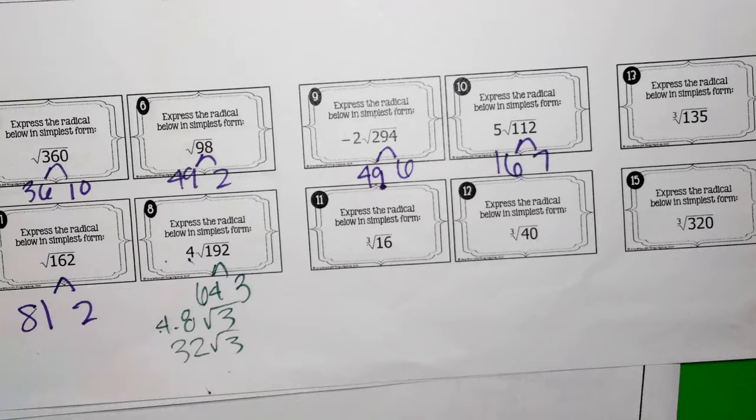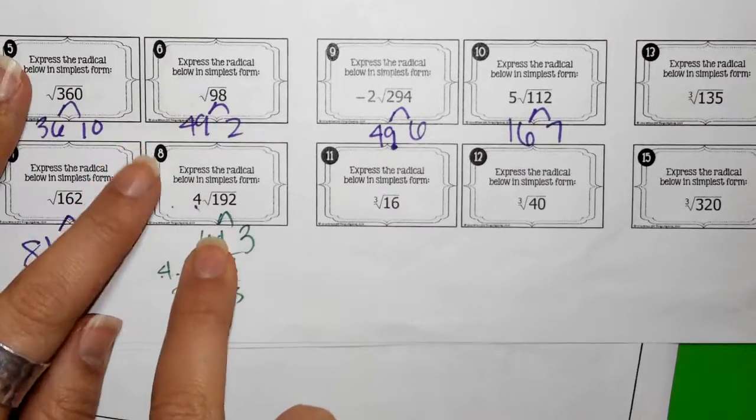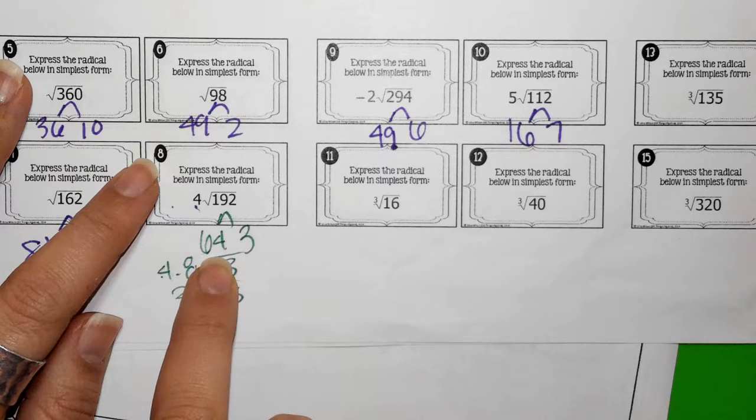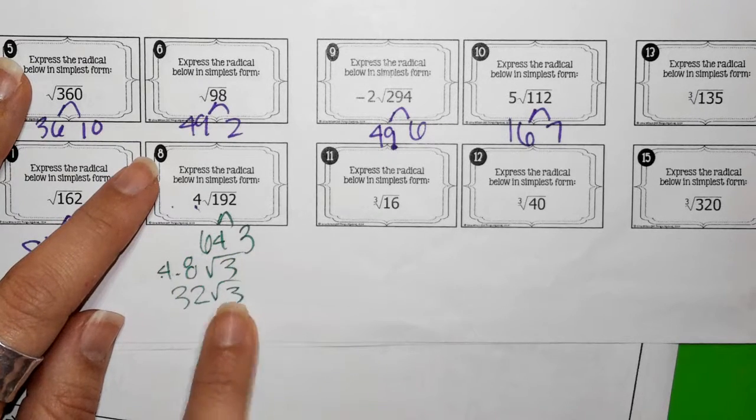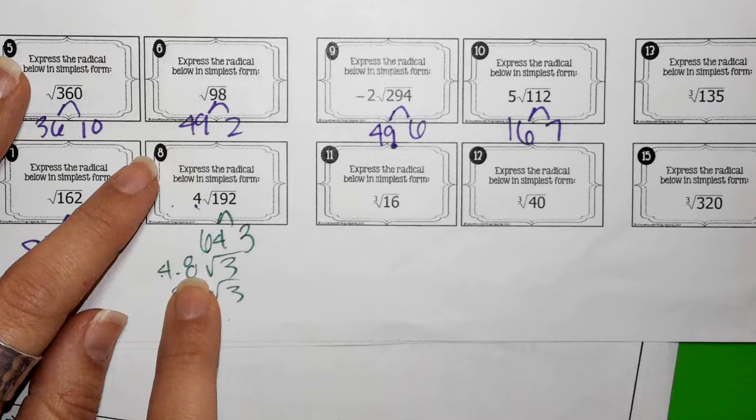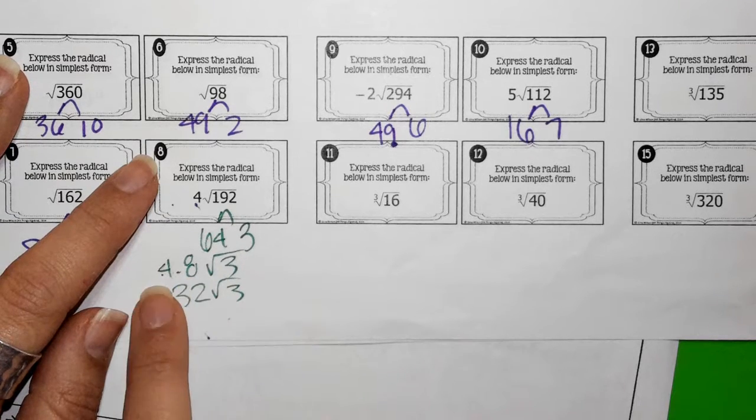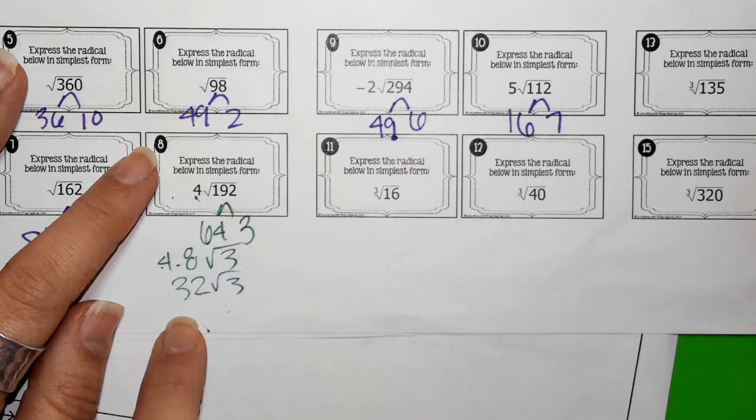Do you need me to zoom in some more? Which one, baby? 8? Okay. You see how we got 64 and 3? And then we took the square root of 64 and we got 8. And then we did 4 times 8 and that's how we got 32.